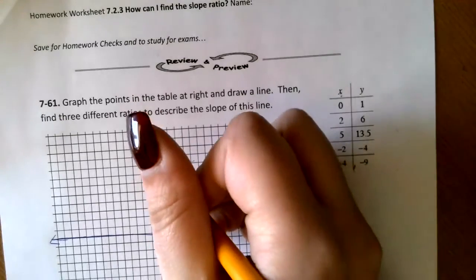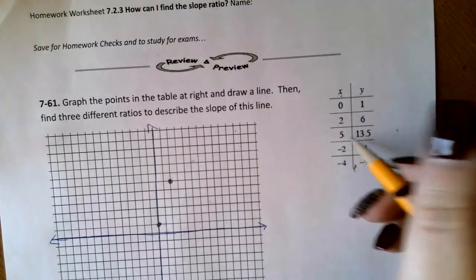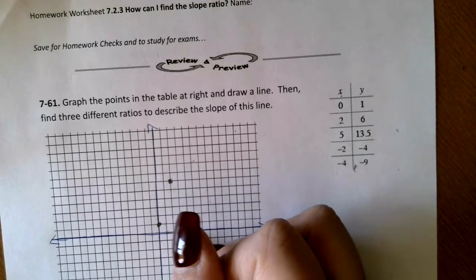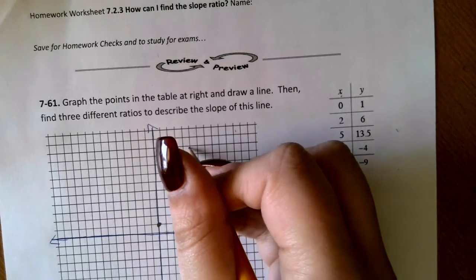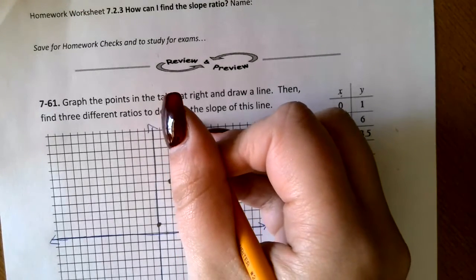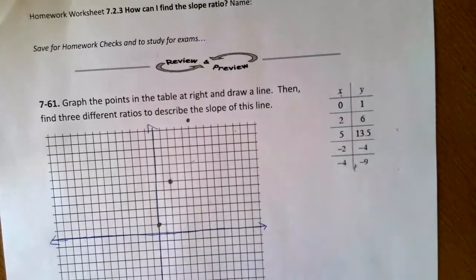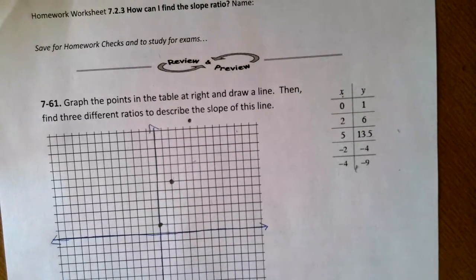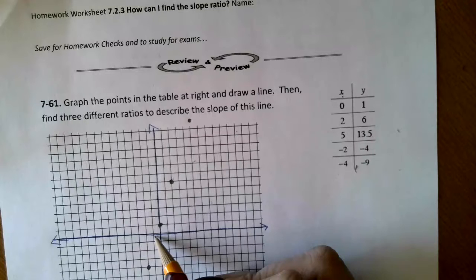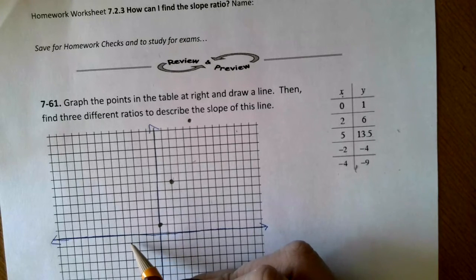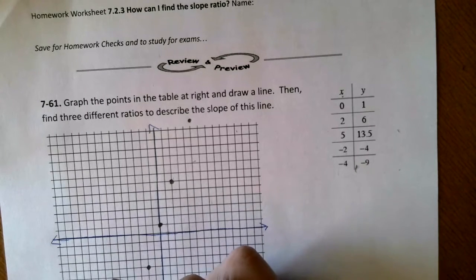Right there. Then 5, 13 and a half. 13 and a half is going to be way up here somewhere, a little bit off my chart. Maybe if you did yours a little bit farther down, you'd be fine. All right, -2 means -2 on the x, and then down 4. Right here. All right, and then -4, and then down 9. Puts me right here. Okay.